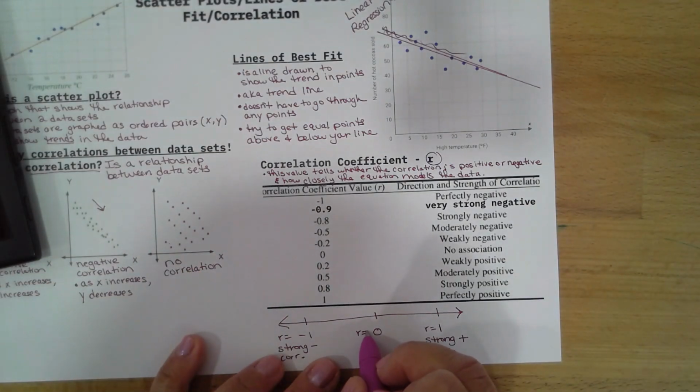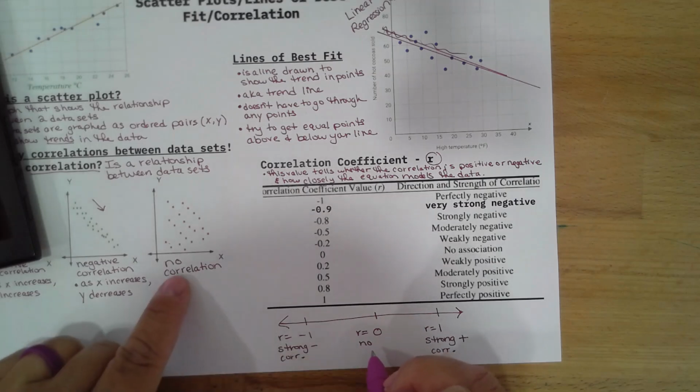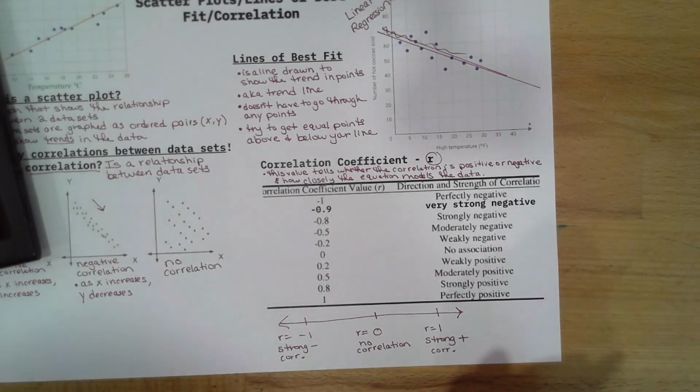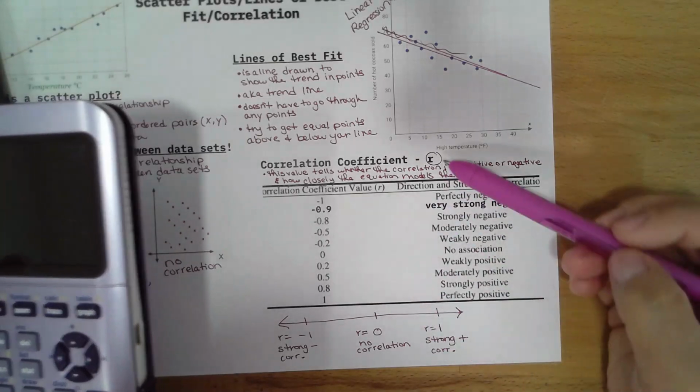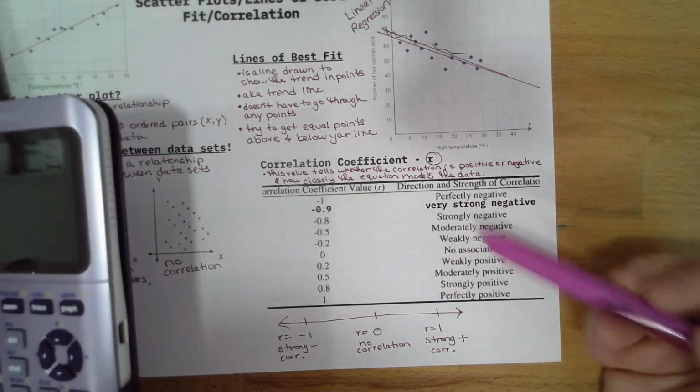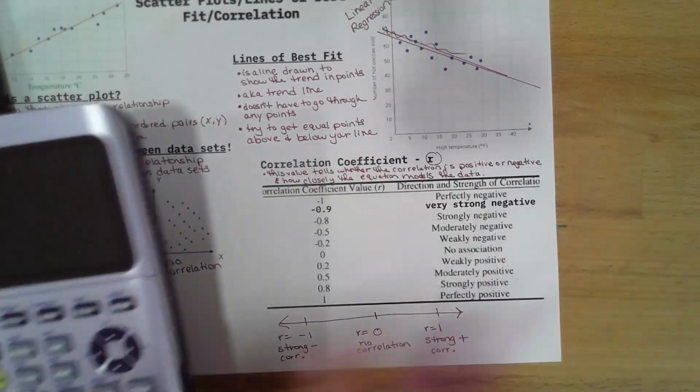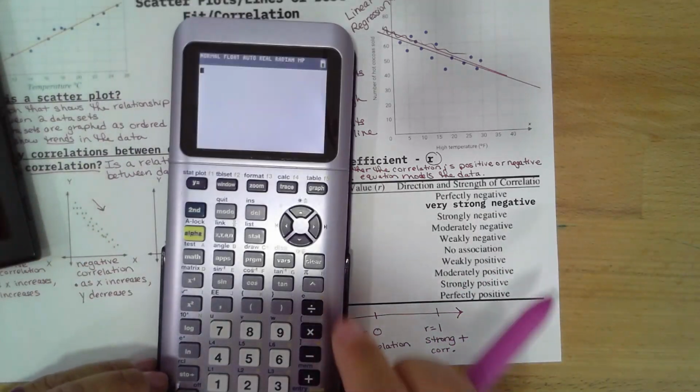And if R is close to 0, there's going to be no correlation or no association, which means it's just going to be a bunch of scattered points if you plot the data. Okay, so let's try this on the calculator. I'm going to show you how to calculate both things, and on the back of your foldable should be the steps that I'm about to show you.